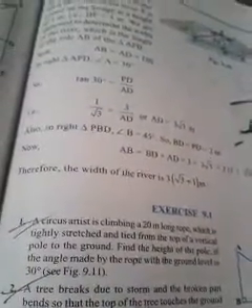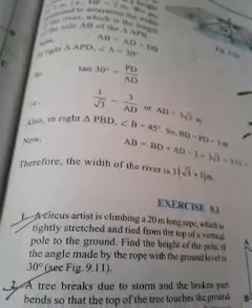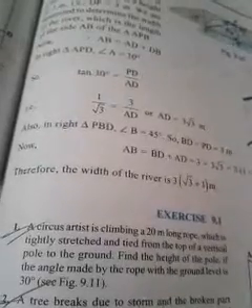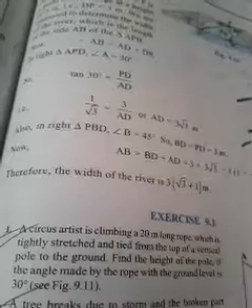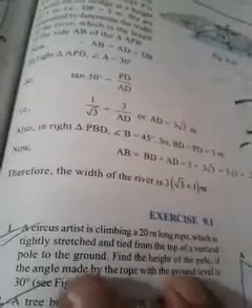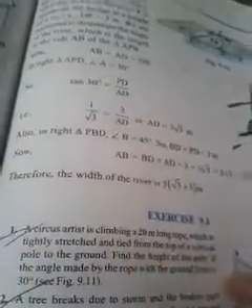So let me draw a figure of the question. A circus artist is climbing a 20-meter long rope. In order to climb a rope, he must tie that rope. And what he did, he tightly stretched and tied it from the top of a vertical pole to the ground.